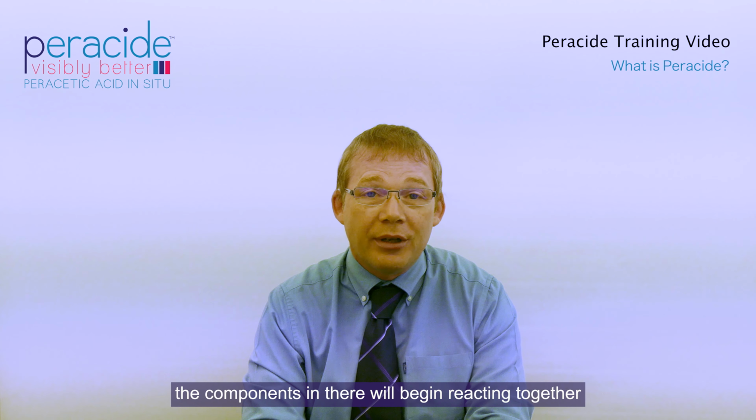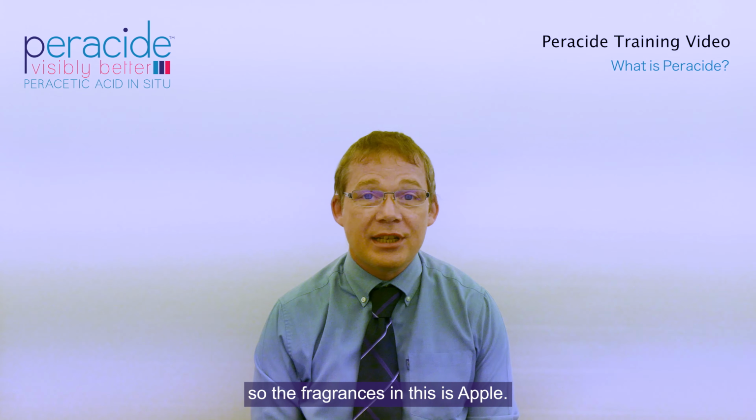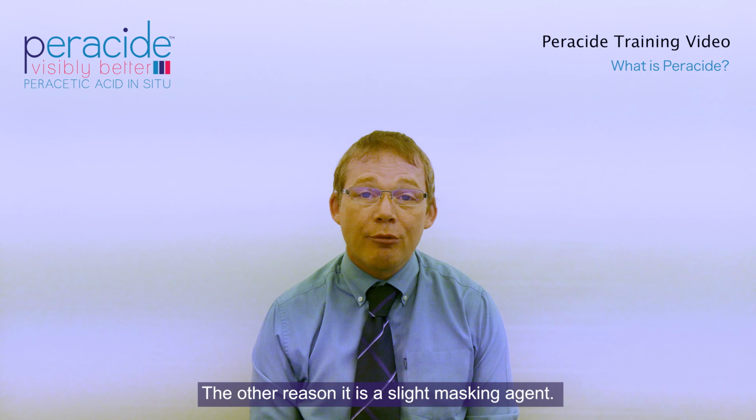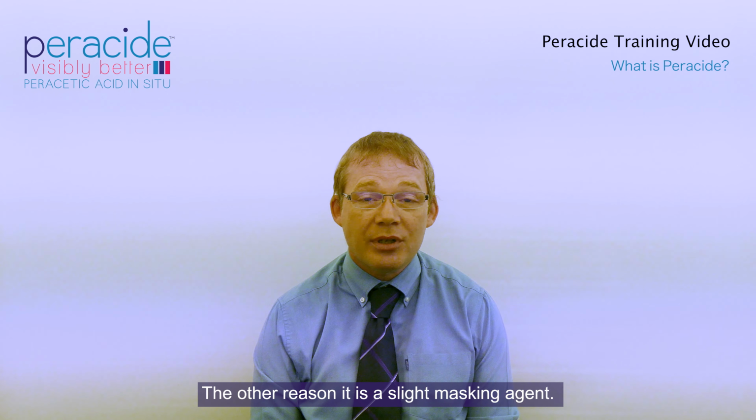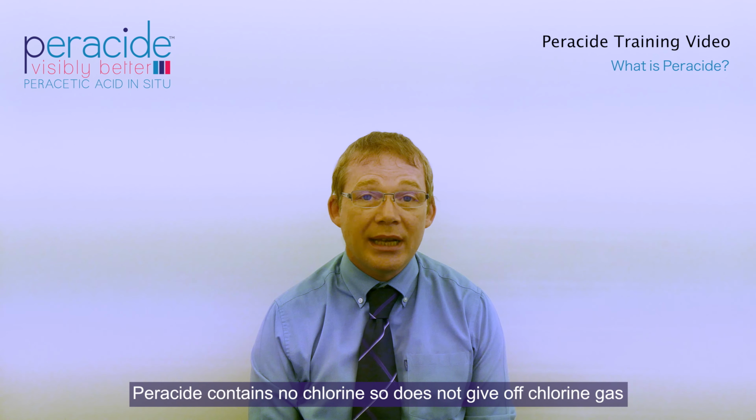The Peracide solution contains a fragrance for a pleasant cleaning aroma. Main reason for this is simply to provide a nice smell. Your standard range of kitchen cleaning products tend to smell of pine or lemon, so the fragrance in this is apple. The other reason is a slight masking agent. Peracide contains no chlorine, so it does not give off chlorine gas, but as part of the breakdown of the peracetic acid, it does give off acetic acid, so there is a slight vinegar smell for a short while. The apple fragrance is there to mask the vinegar smell a little bit, and also, as I said, to create a nice smell.